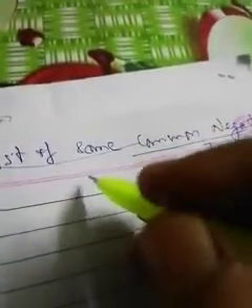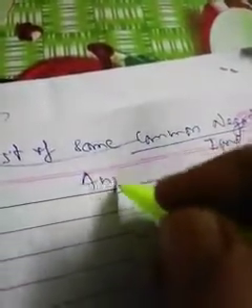List of some common negative ions, called anions.